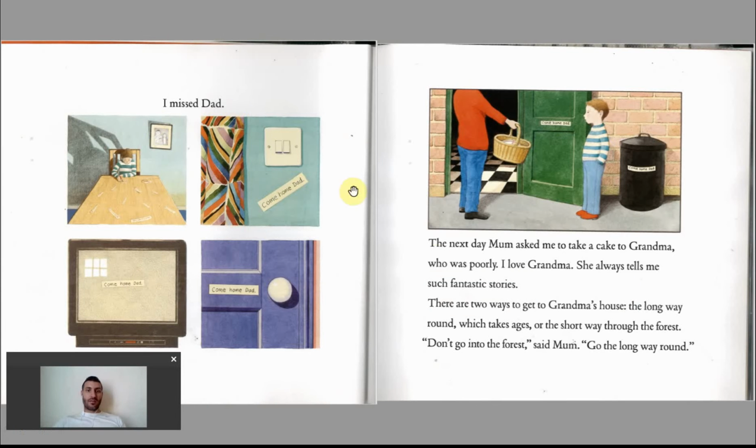I missed Dad. The next day, Mum asked me to take care of Grandma, who was poorly. I love Grandma. She always tells me such fantastic stories. There are two ways to get to Grandma's house. The long way round, which takes ages, or the short way through the forest. "Don't go into the forest," said Mum. "Go the long way round."